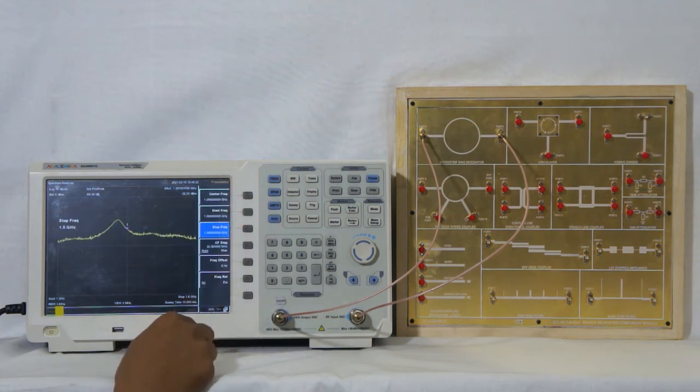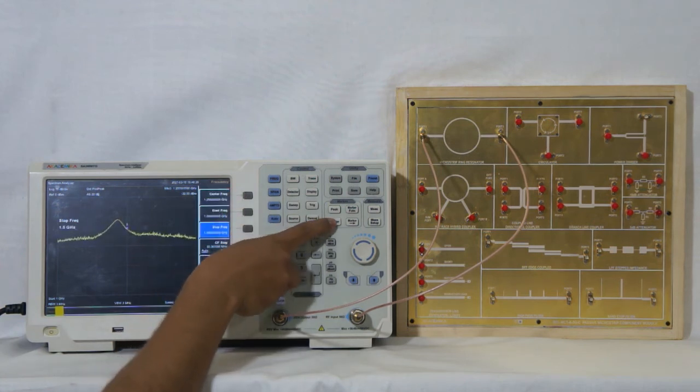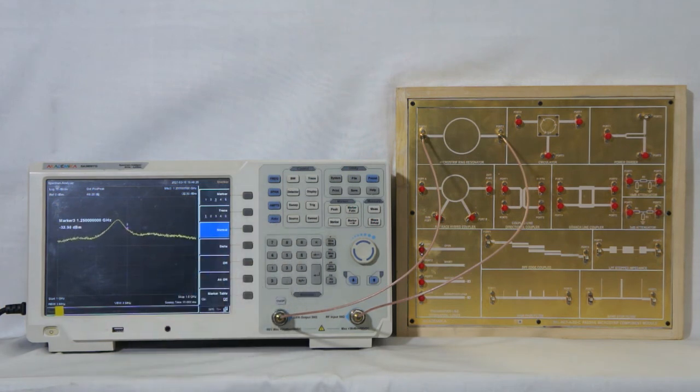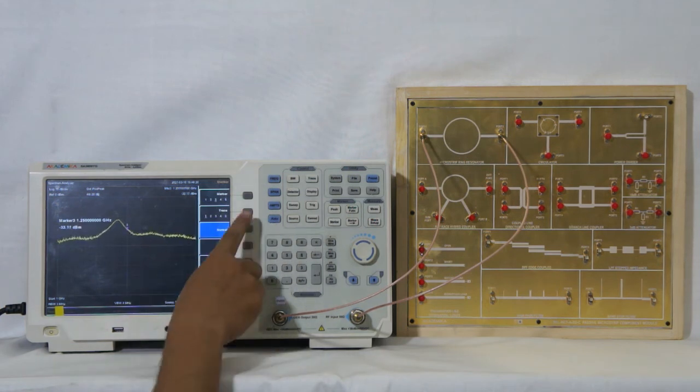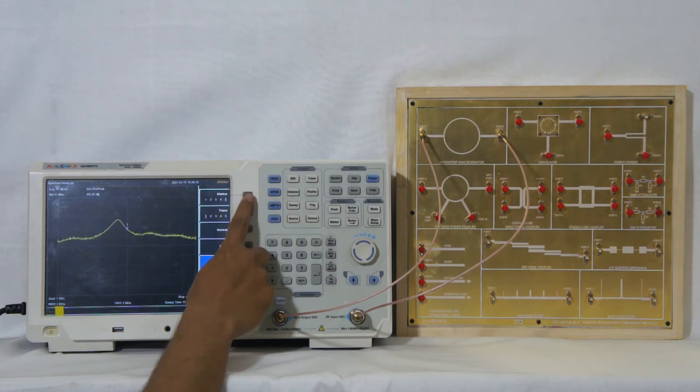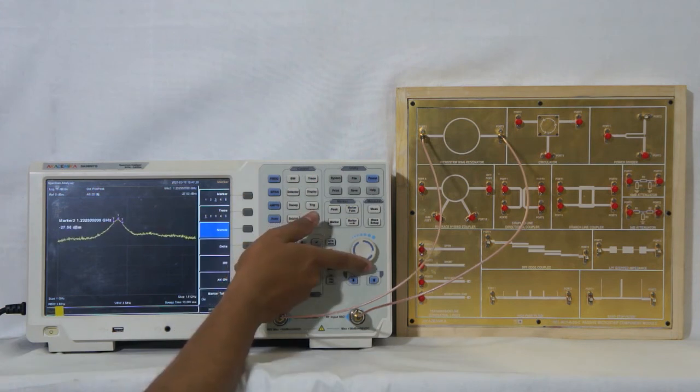The display trace on the spectrum analyzer is the insertion loss, that is S21. Select the markers as shown and turn on the marker table.